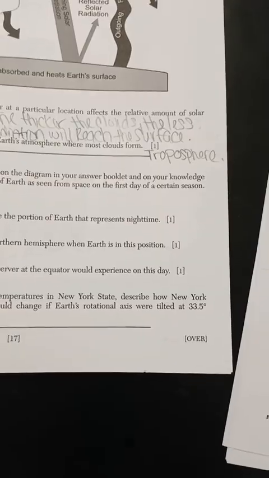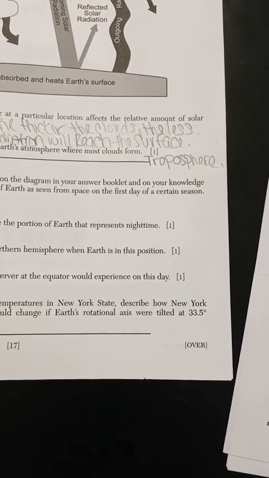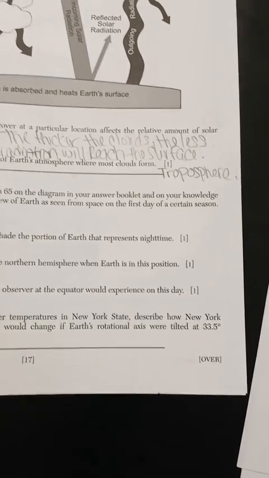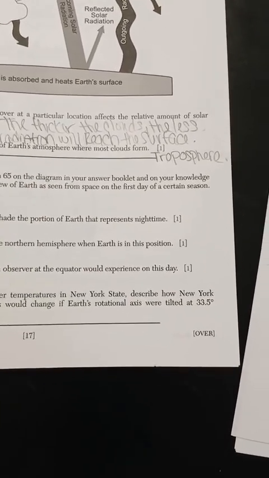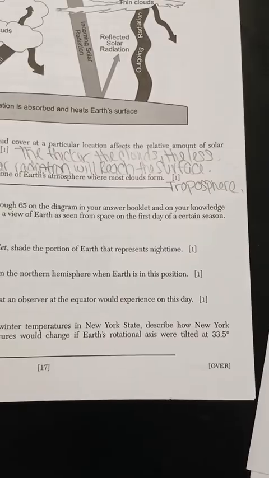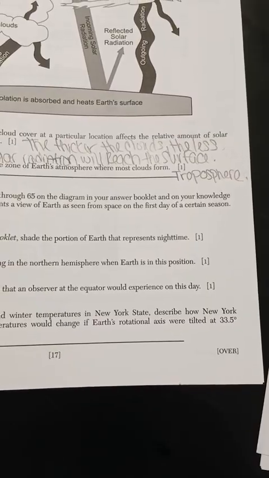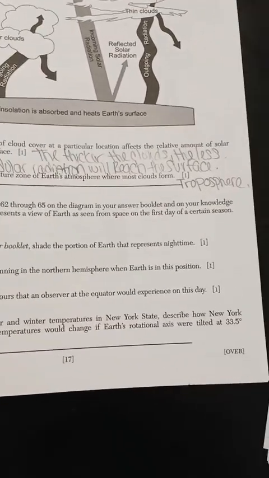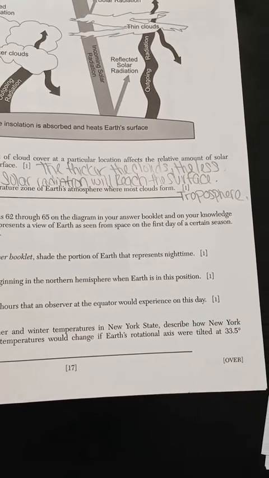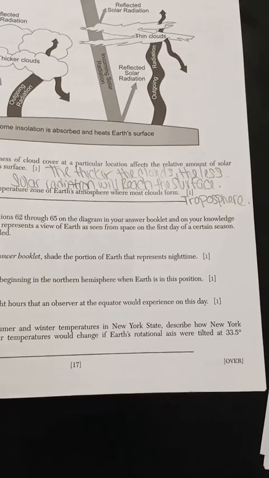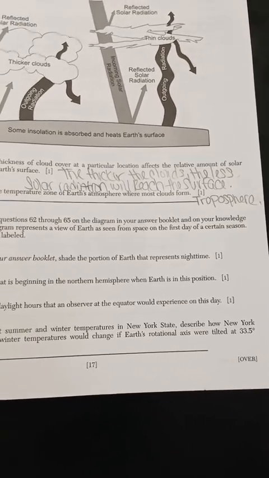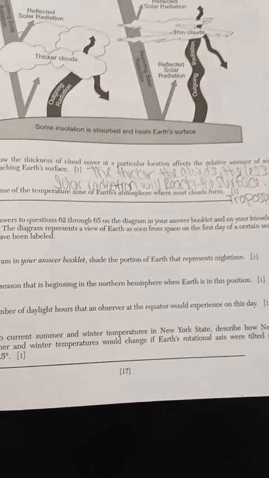If I change the tilt to a higher angle, do I think that I'm going to have more heat, more direct sun's rays, or less direct sun's rays? Of course, I will have more of the direct sun's rays, because my tilt is at a higher angle and I am receiving more of the sun's rays.